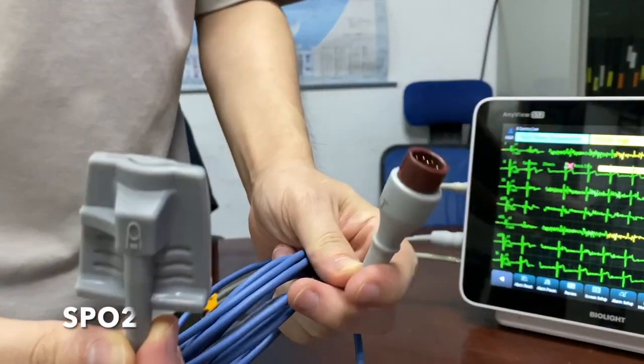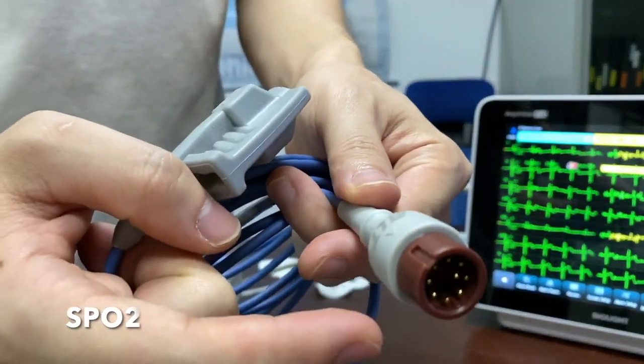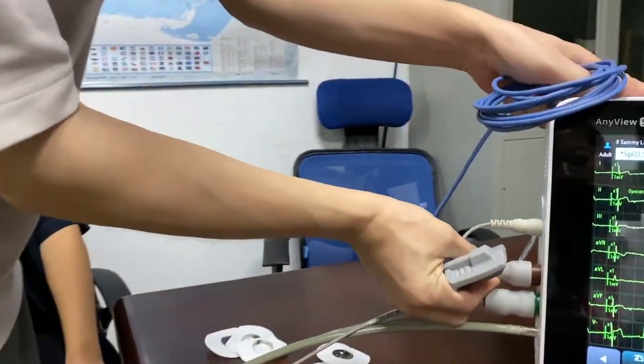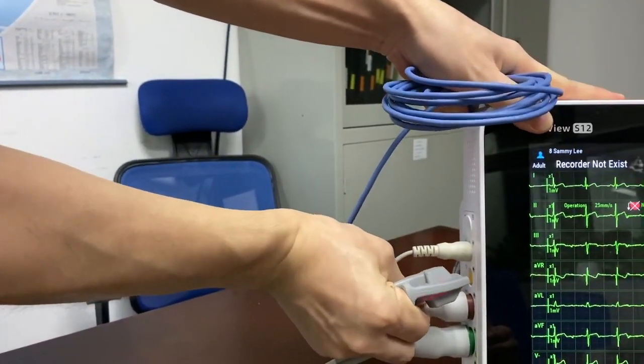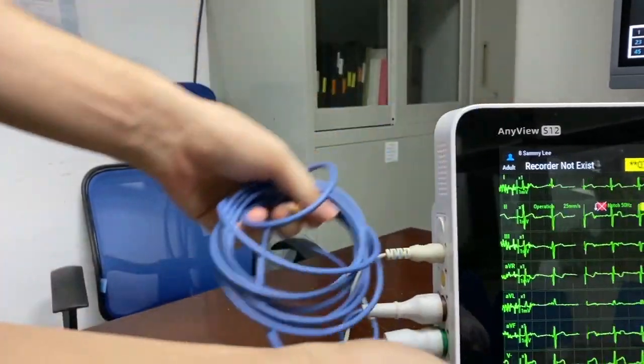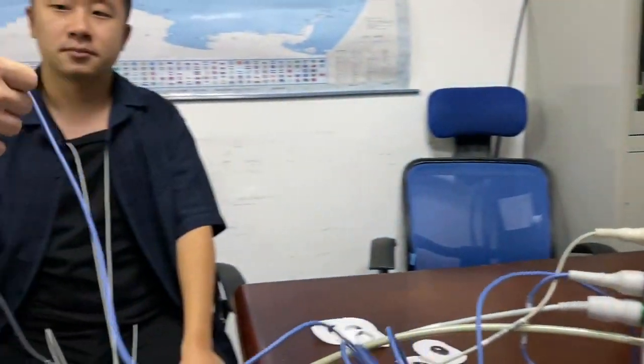This is the SpO2 probe, which is 9 pin, and I'll be connecting it to the S12. Once I plug it in, I'm able to put it onto the patient's hand.